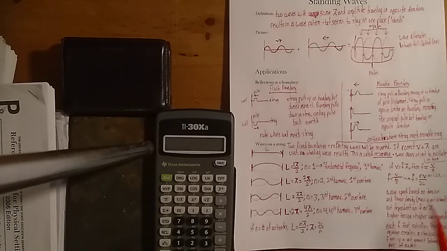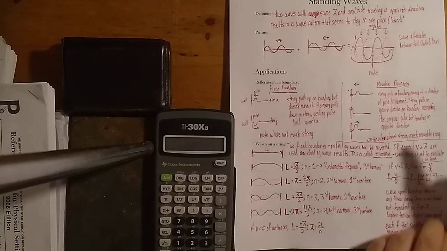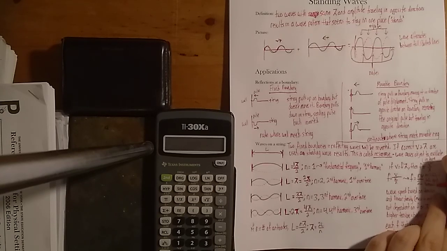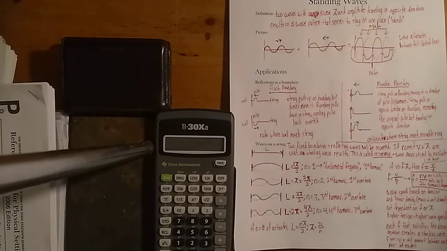So this equation right here, f equals n times v over 2L for n equals 1, 2, or 3, tells us each harmonic's frequency. And that's why this equation is so important. If you have waves that you're trying to oscillate on a string, there are many, many ways that those waves can be set up. And that equation, f equals n times v over 2L, tells us what the frequencies are that will create standing waves. If standing waves are being created, here are the frequencies of the waves that will cause this oscillation.